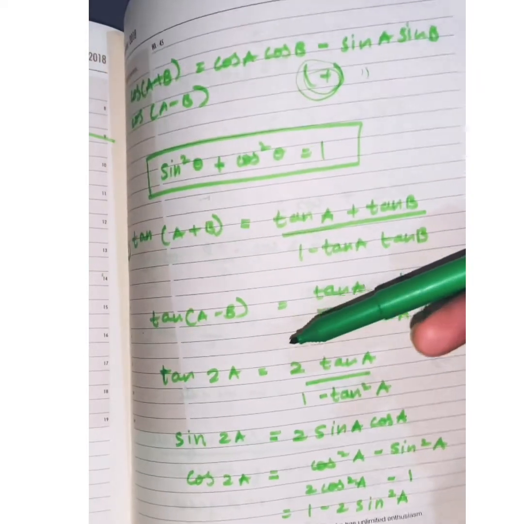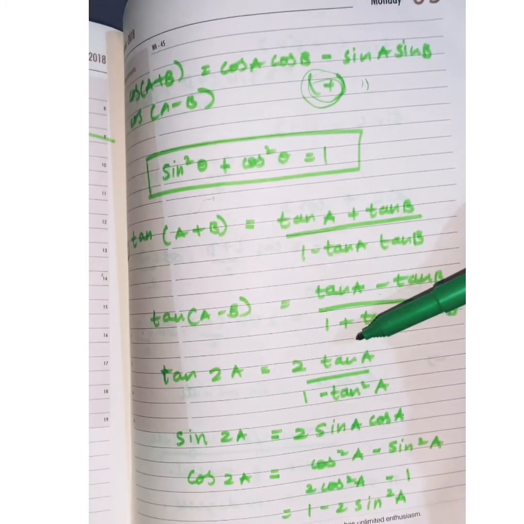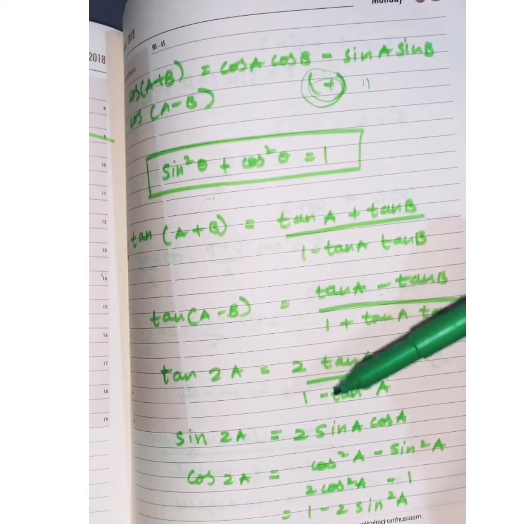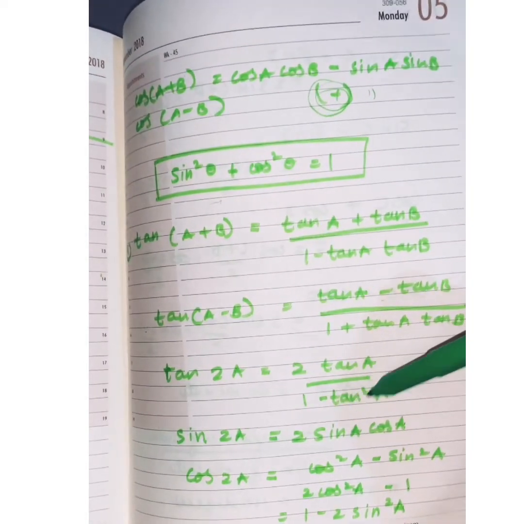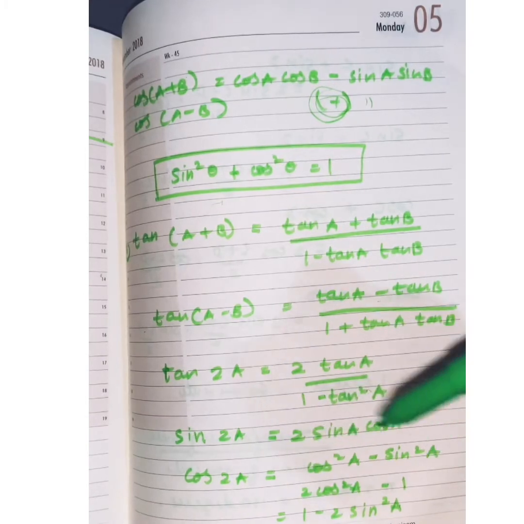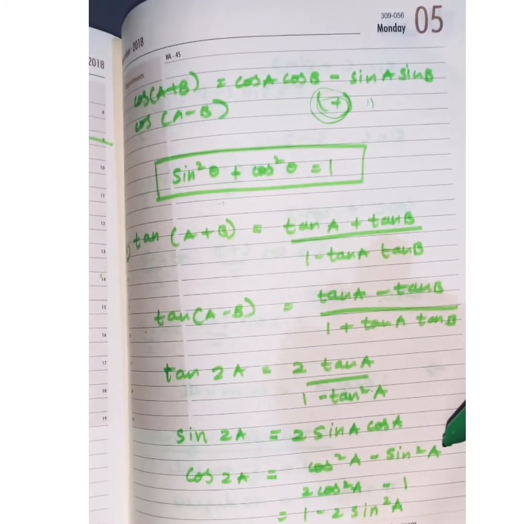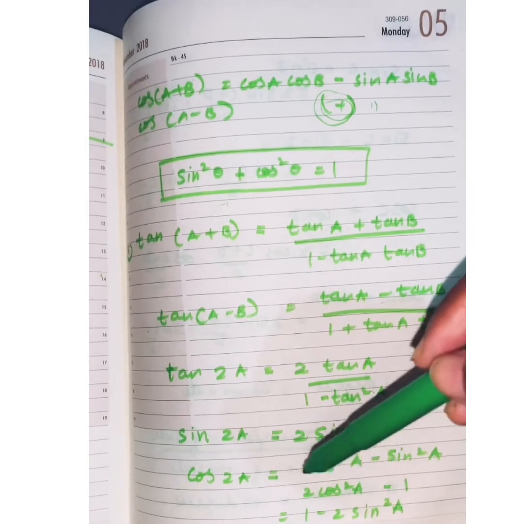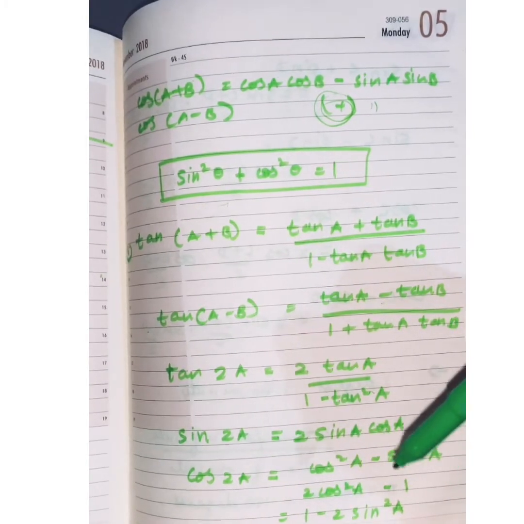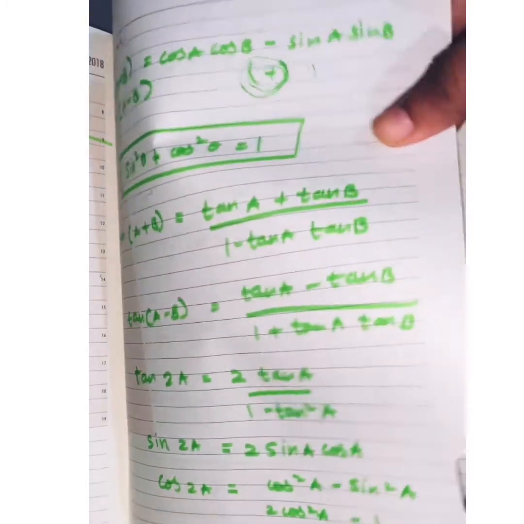Next formula is tan 2a. What is tan 2a? 2 tan a by 1 minus tan square a. Sin 2a is 2 sin a cos a. Cos 2a is cos square a minus sin square a. You can convert sin square a using sin square theta is 1 minus cos square theta, so it becomes 2 cos square a minus 1. The formula also changes as 1 minus 2 sin square a. You can convert the thing when you know it.